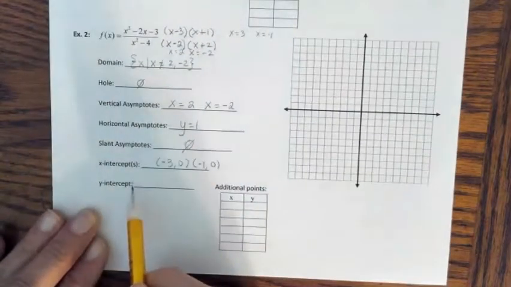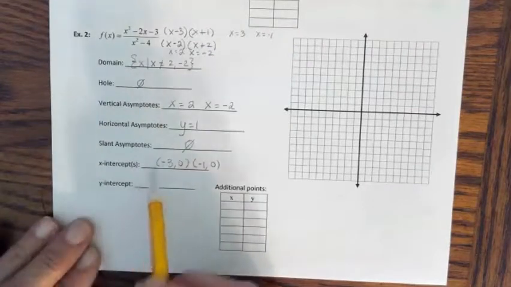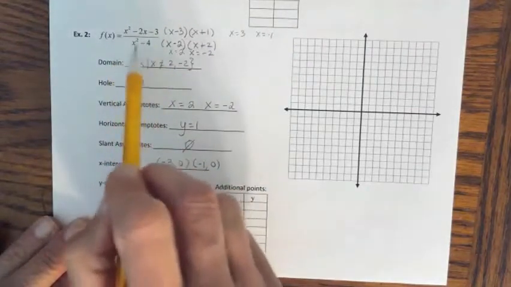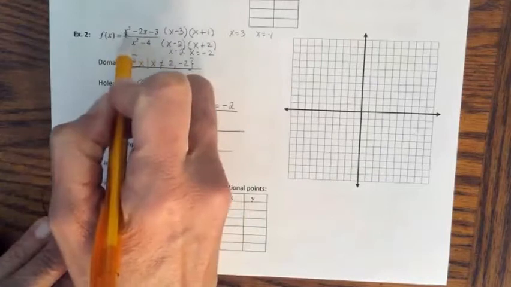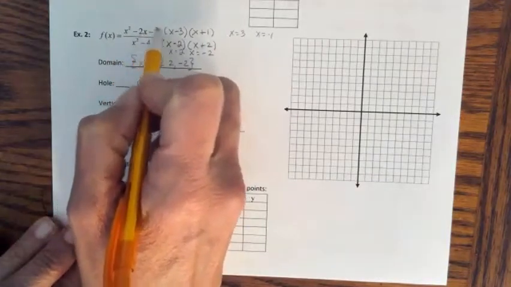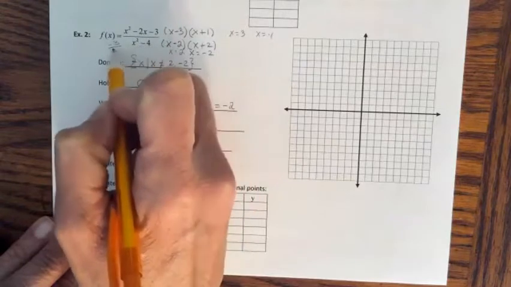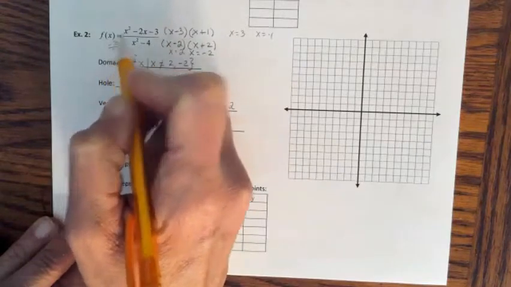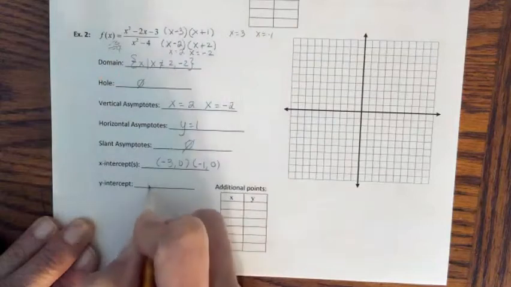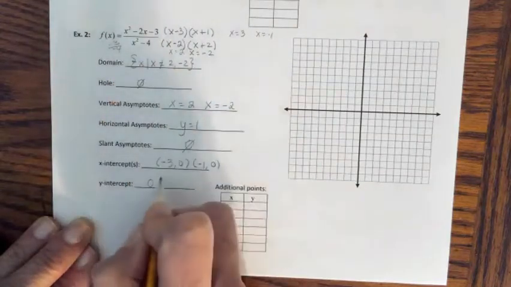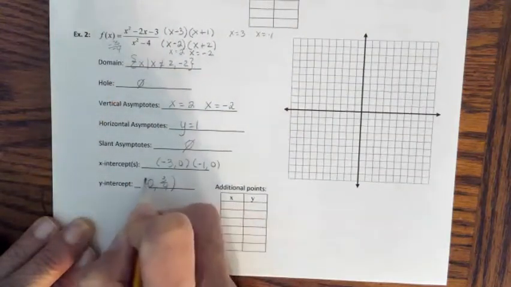So that means I get -3, 0 and -1, 0. And again, my y-intercept comes from when I let all my x's be 0. So if I let all my x's be 0, that's 0 minus 2 times 0 is 0. I get -3. 0 squared is 0 minus 4. -3 over -4. Negative divided by a negative is positive. So 0, 3/4.